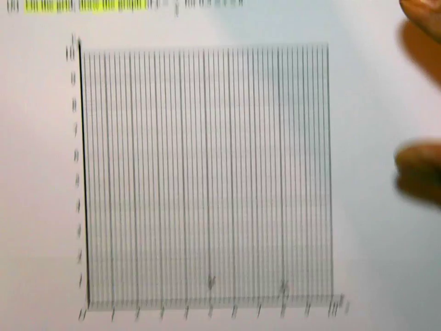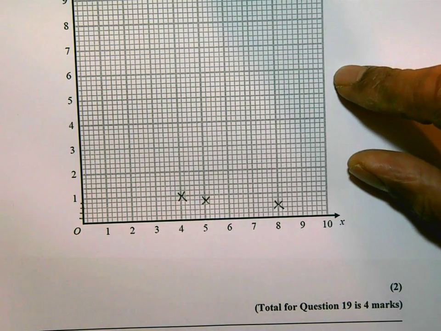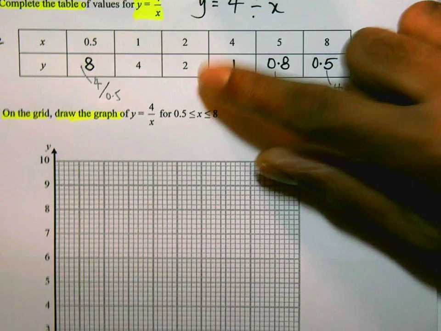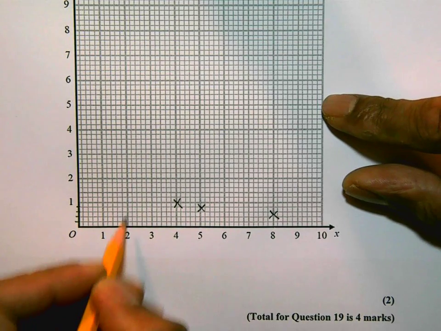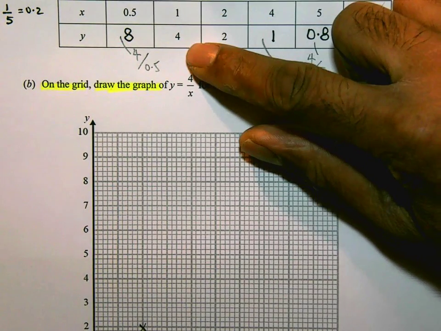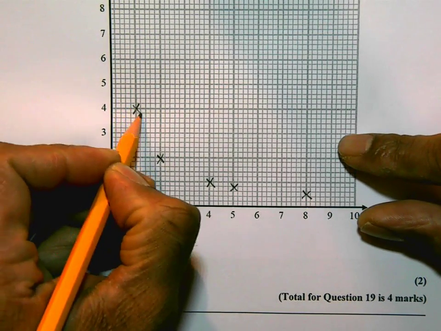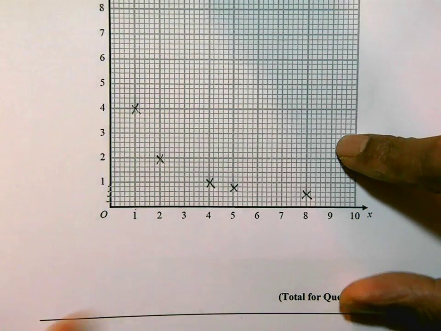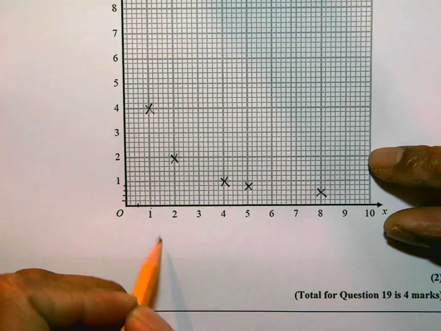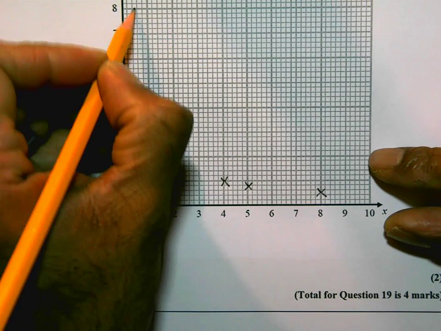When x is 4, y is 1. When x is 2, y is 2. When x is 1, y goes up to 4. And then the last value is when x is 0.5, y is 8. So when x is 0.5, that's halfway between 1 and 0. I need to go all the way up to 8, which is going to be that value there. I'm going to put a cross.